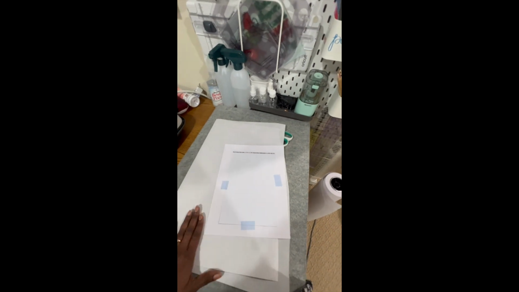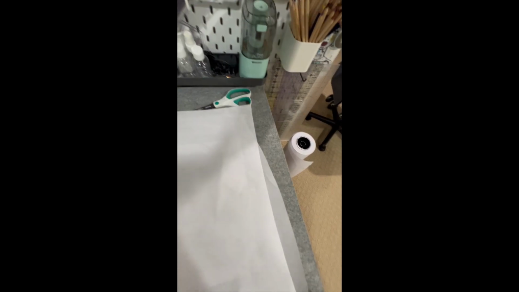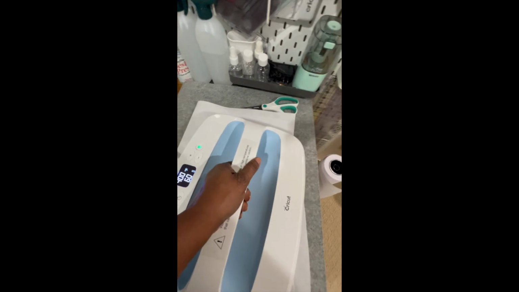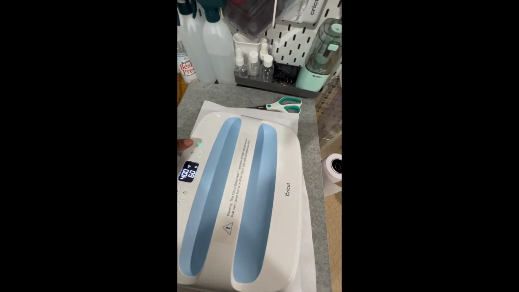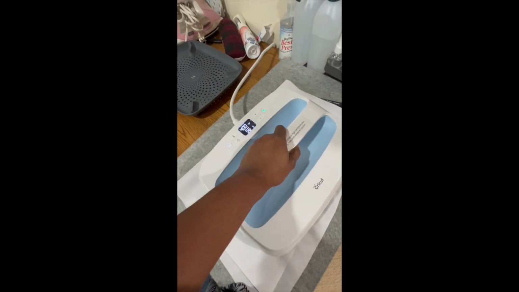I'm going to have my paper facing up, and I'm going to cover that. Hit my timer and just do medium pressure for 60 seconds.